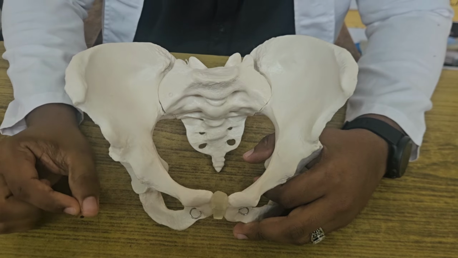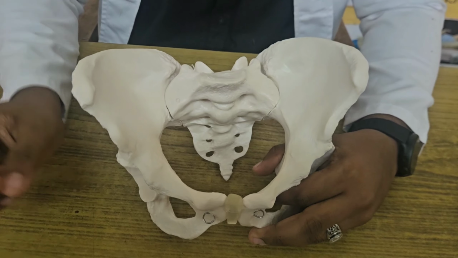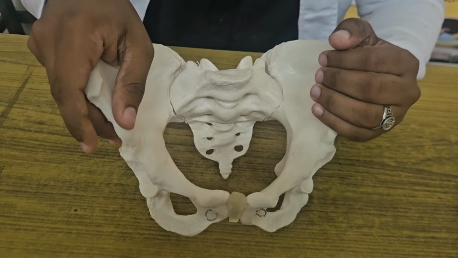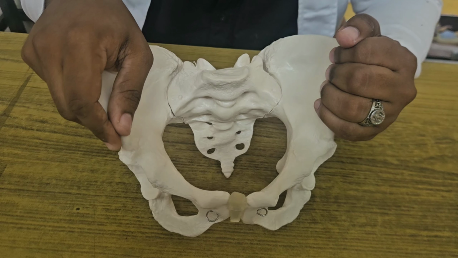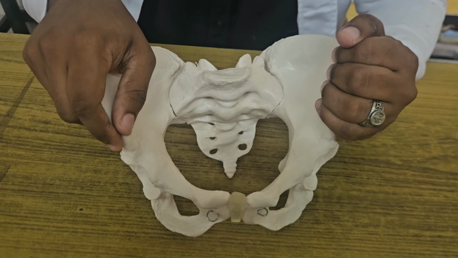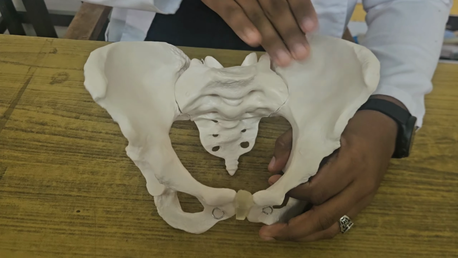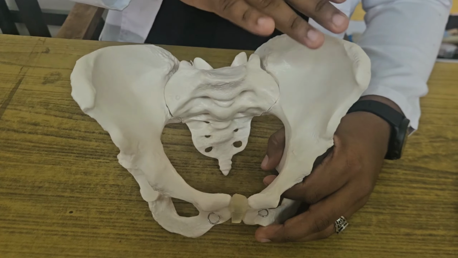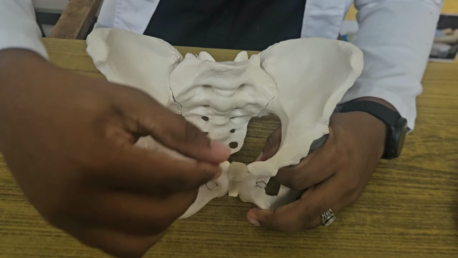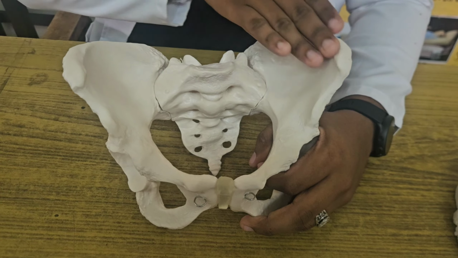The pelvis is divided into 2, that is false pelvis and true pelvis. The false pelvis is also known as greater pelvis. It is formed by iliac portions of the innominate bone. That is, this is the innominate bone. As we know, this is ilium, ischium, pubic. So these are the innominate bones, and it will be formed by all these bones.